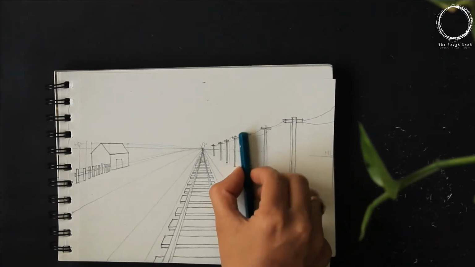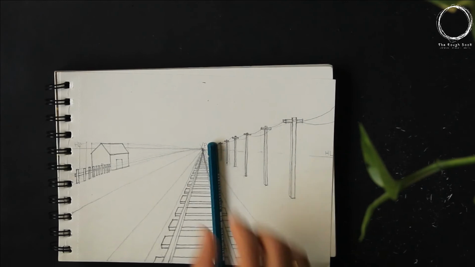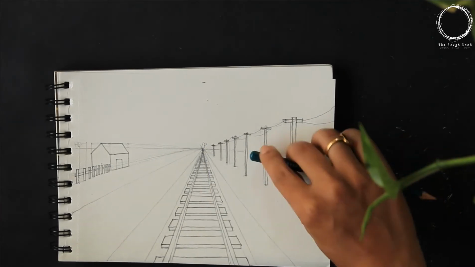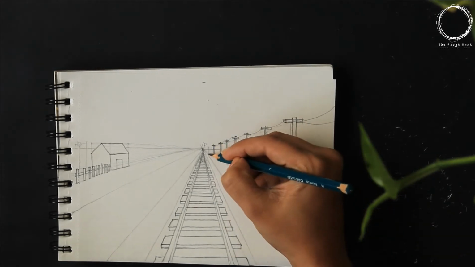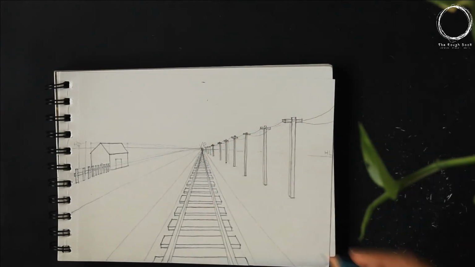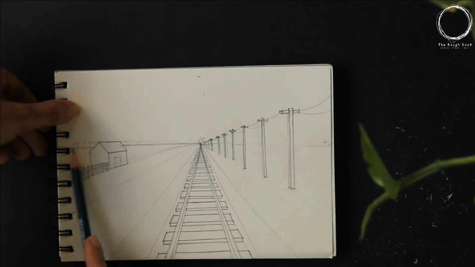Here's how you can measure the electric poles while they go to the vanishing point. The thickness, the distance, and the size keep on decreasing as it leads towards the vanishing point.